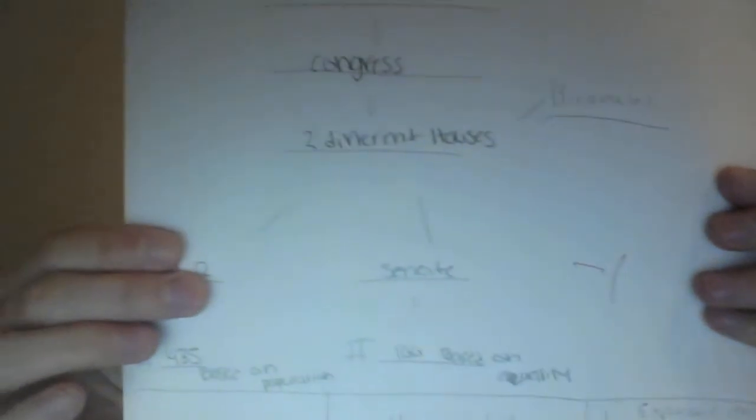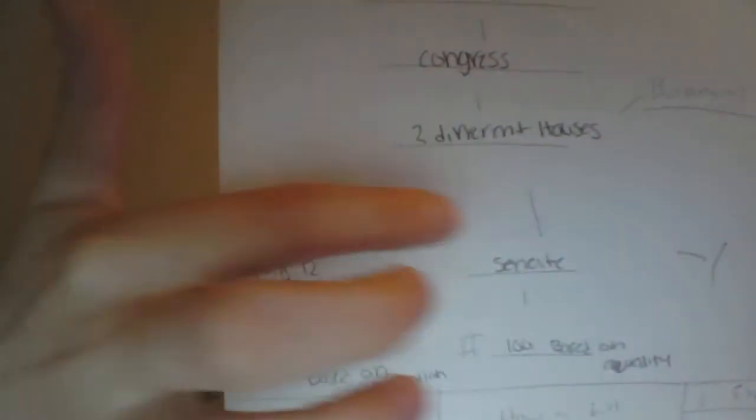The next house is Senate, and that number will always be 100. 100 total, 2 per state. It doesn't matter if you live in Kentucky or Alaska or Iowa, you're going to have 2 senators. So those are your 2 houses. House of Representatives, Senate, 435, 100.